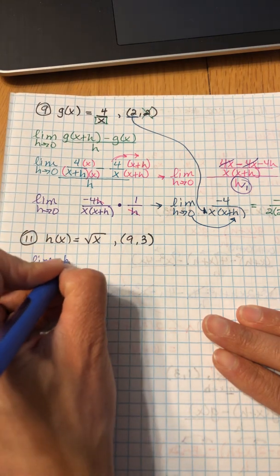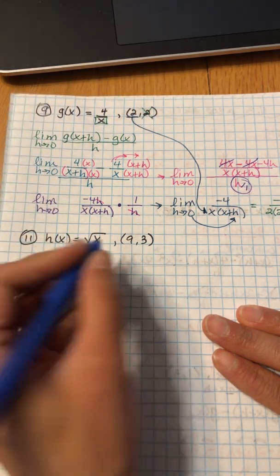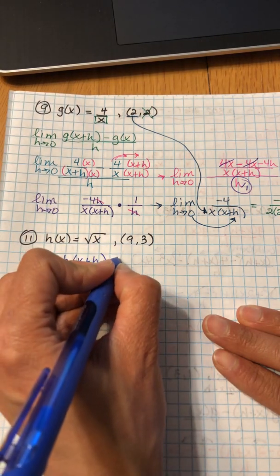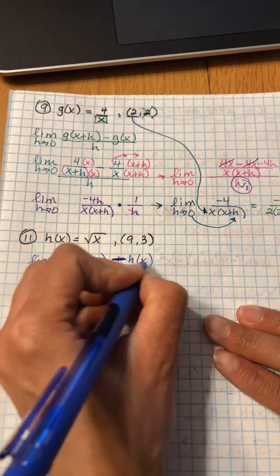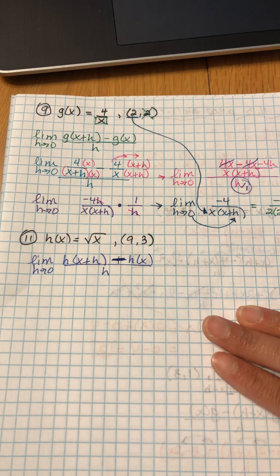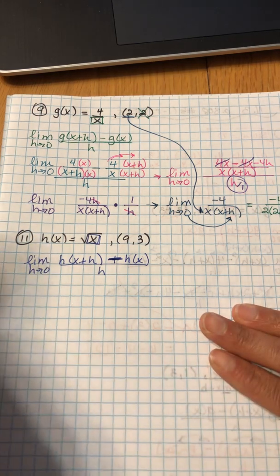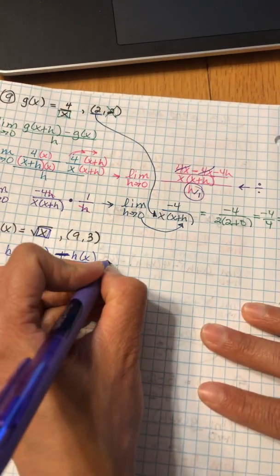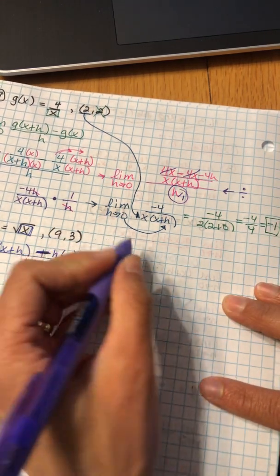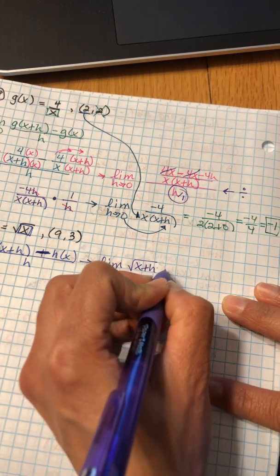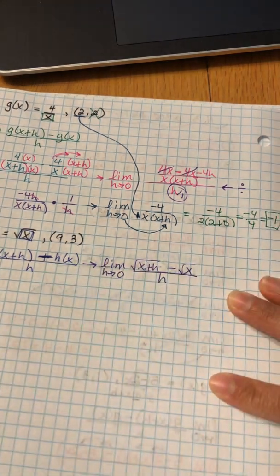This time it's h of x, so h of x plus h. And I know in the video Mrs. Ardito changed that to a capital H, but as long as you know that that's function notation, it shouldn't be an issue. Or not plus, it should be minus h of x all over h. Okay, and now we're going to be plugging in that x plus h for the x there underneath that radical. All right, so next step, plug it in. So we have the limit as h approaches 0 of the square root of x plus h minus h of x, which is just the square root of x, all over h.